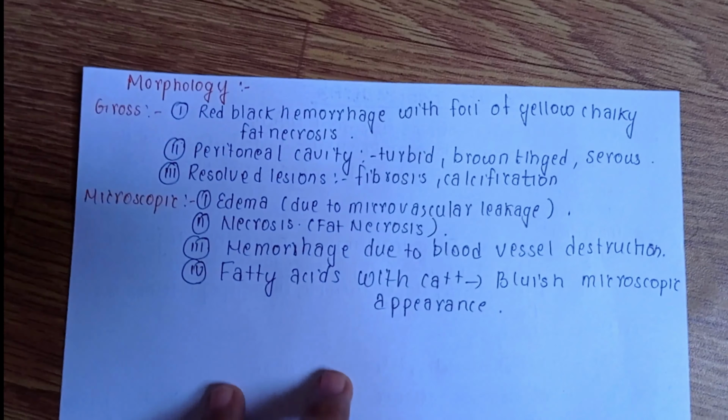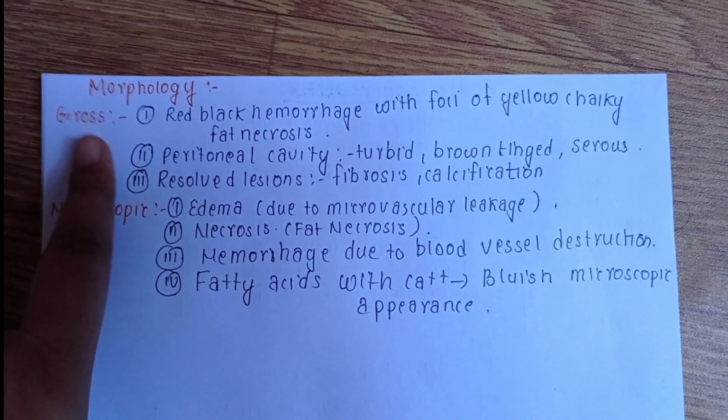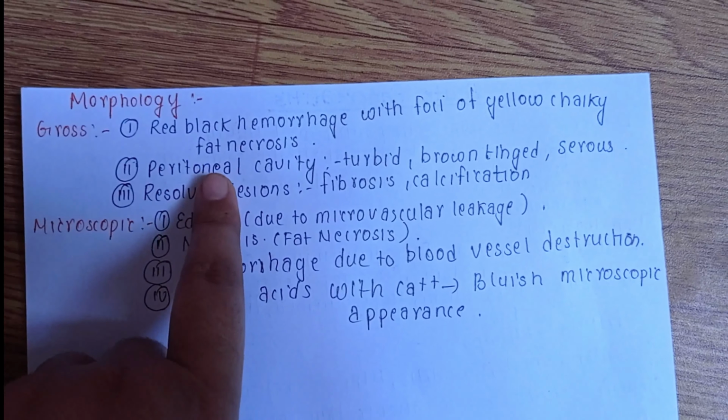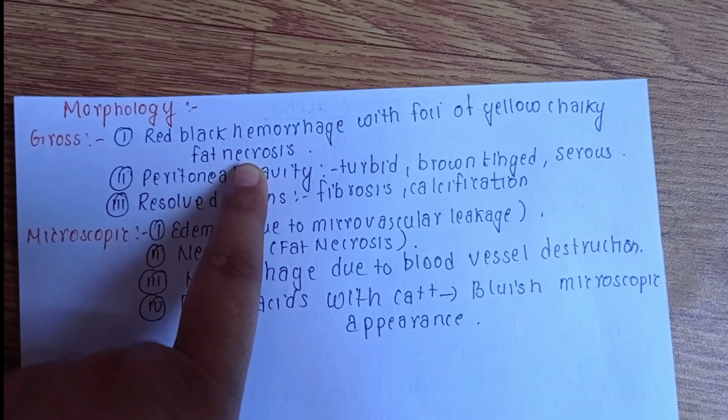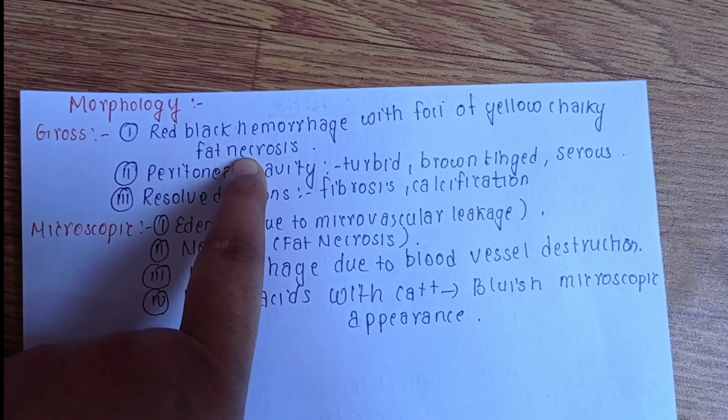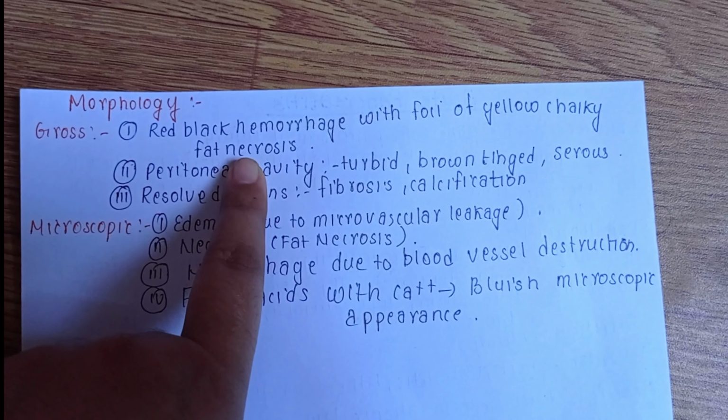Now let's go to its morphology. First, let us discuss its gross morphology. There is red-black hemorrhage with foci of yellow chalky fat necrosis. We know that fat necrosis occurs in the area of fat destruction.